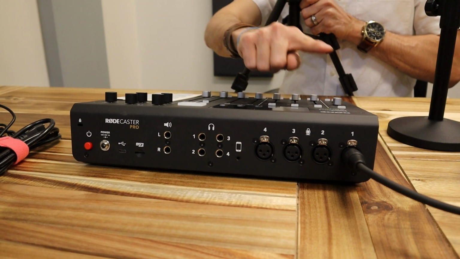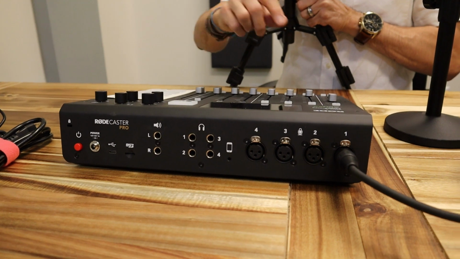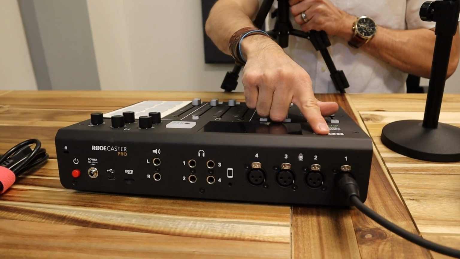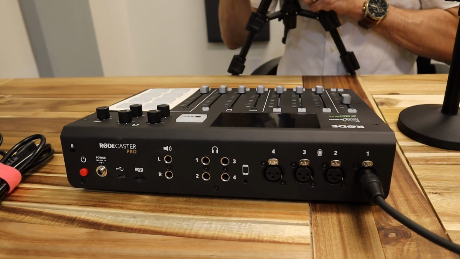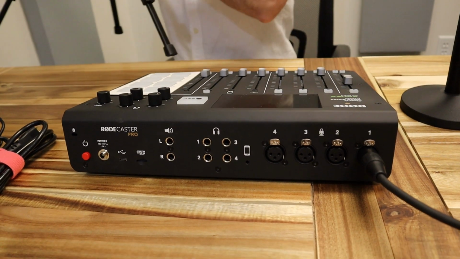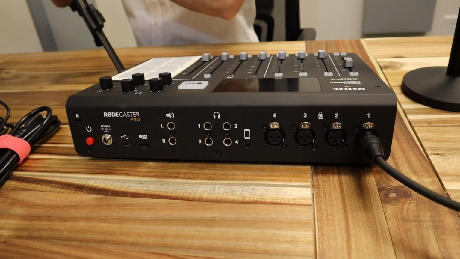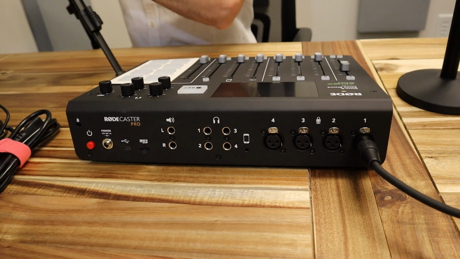Alright, welcome back everybody. This is the next segment of tutorial videos on how to set up the Rodecaster Pro audio interface. First, we're going to show you how to plug in all the cables, and then show you how to fully interact with the audio interface and all the bells and whistles to fully get it functioning for your podcast.